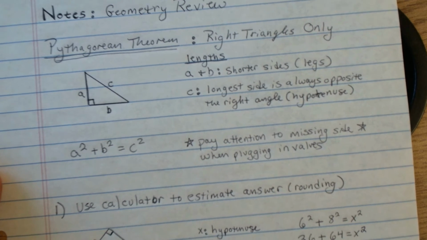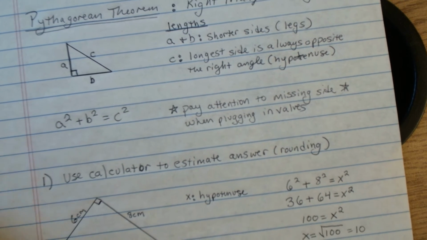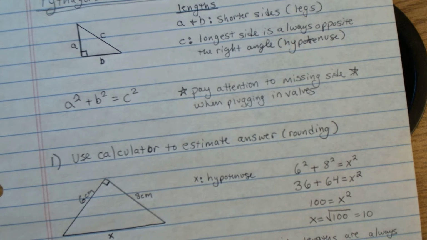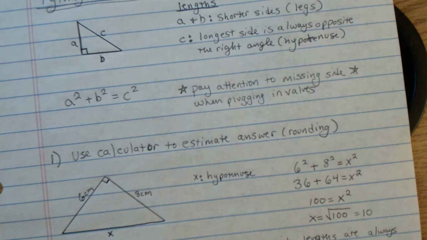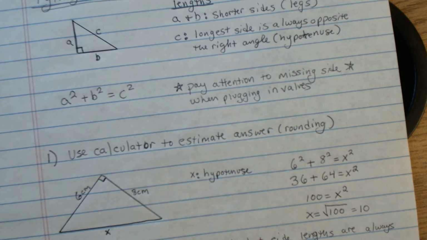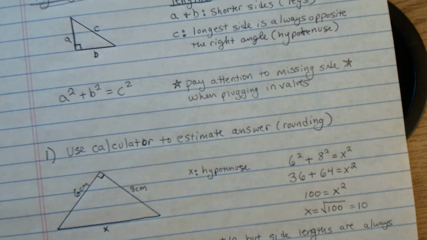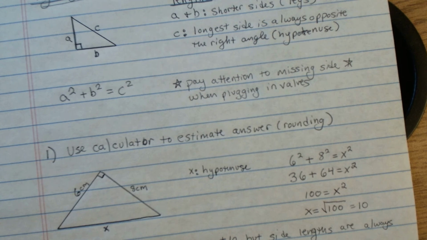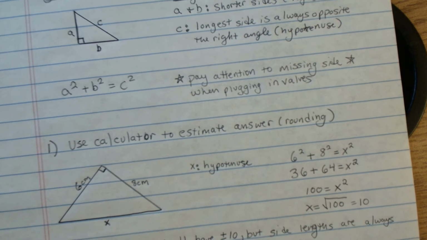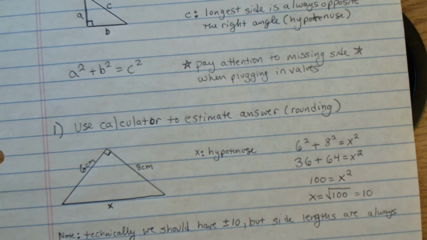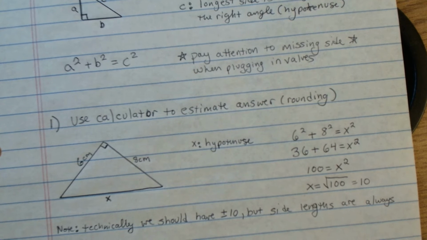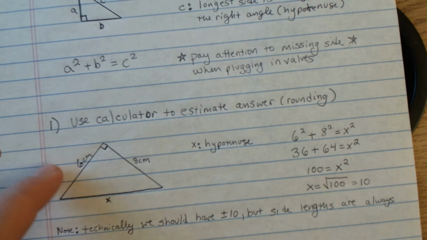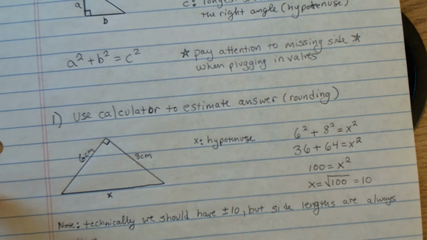Okay. You do want to pay attention to the directions of the problem and whether or not they want you to round your answer or leave it in radical form. So I've got an example of both from a worksheet that I've been dealing with lately. You do want to pay attention before you get too involved in the problem to which side is missing. It's not always the hypotenuse. It's the most common thing that they'll have to start, but as you go on, they'll have other sides missing as well.